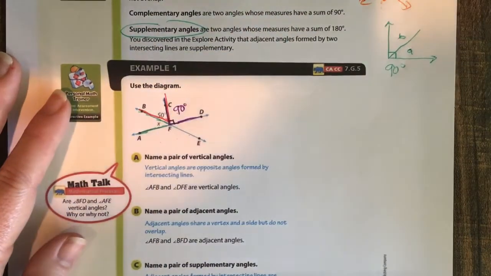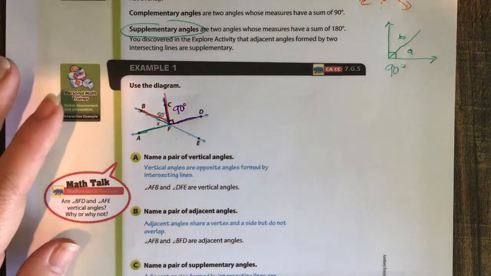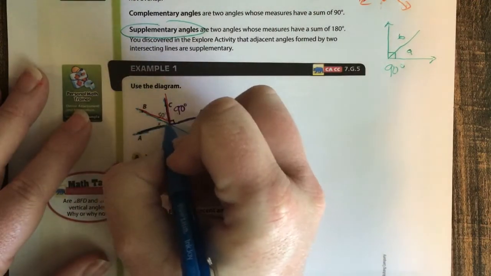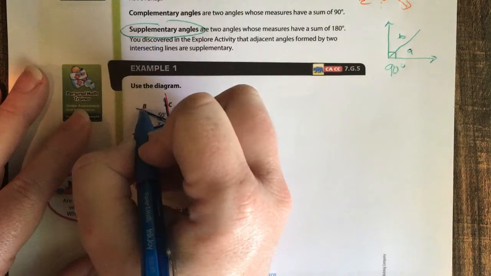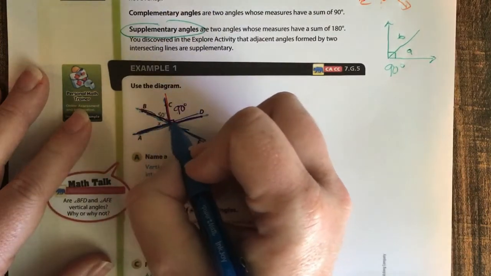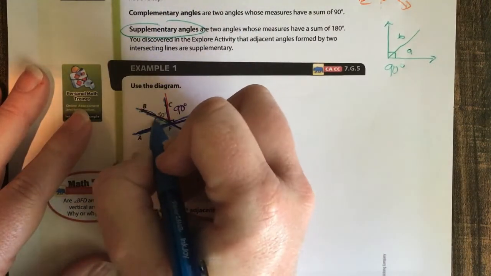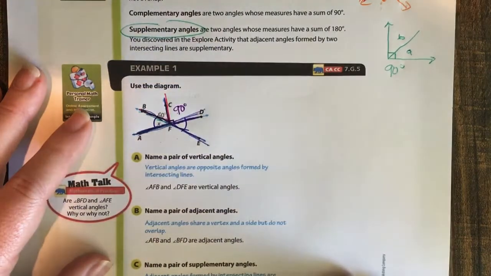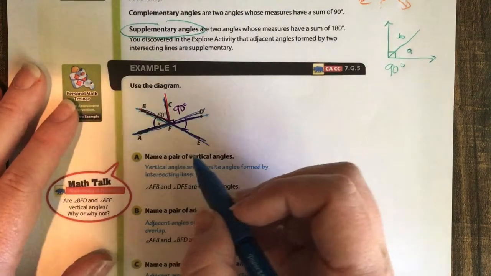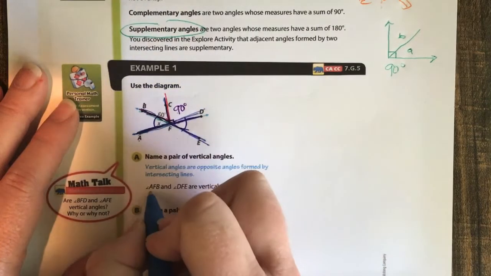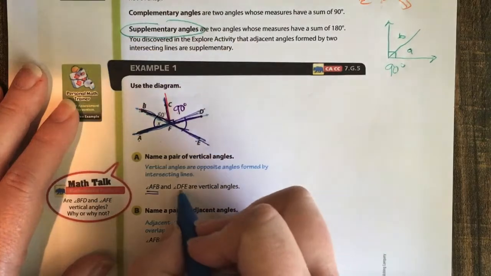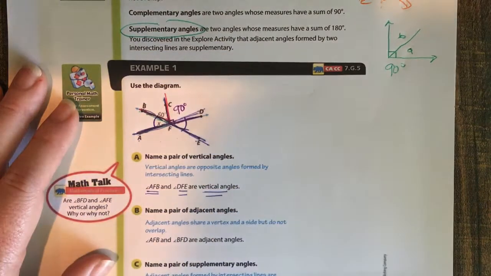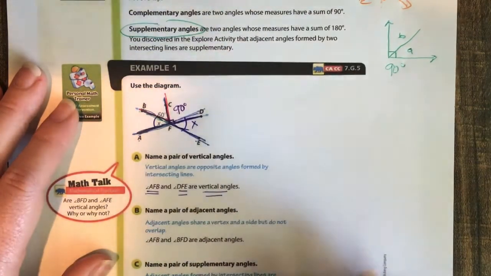But we do have opposites with this one and this one. Right? That's because, remember, opposite angles, you need these two intersecting lines. This line intersects, this line intersects. So that means that this angle here and this angle here are opposites. So that's why angle AFB and angle DFE are the vertical angles. So then this one would be X as well.